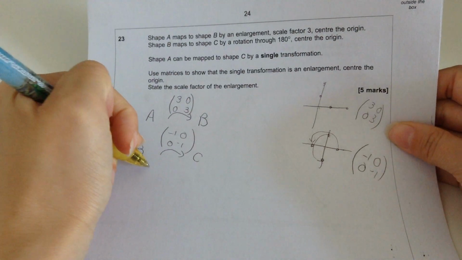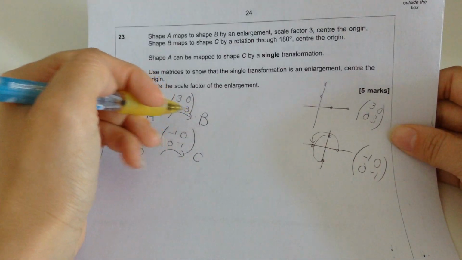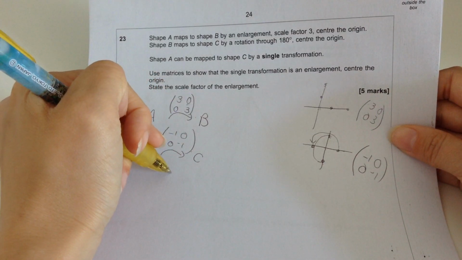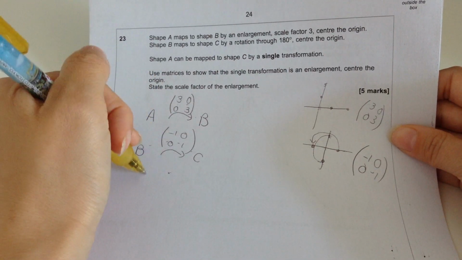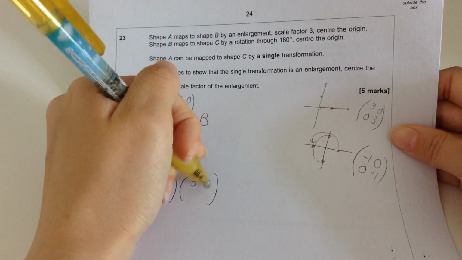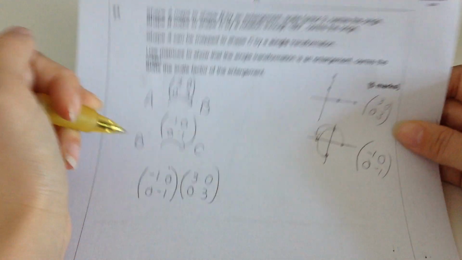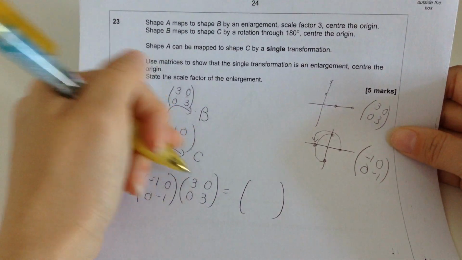I think that's okay. Anyway, if I wanted to go from A to B and then B to C, I would have to do this matrix first and then that matrix afterwards. So I need to multiply those together.